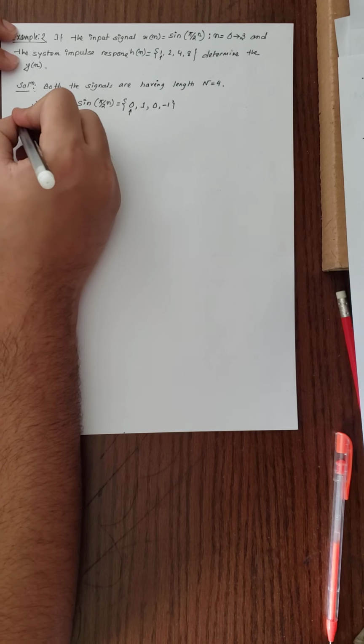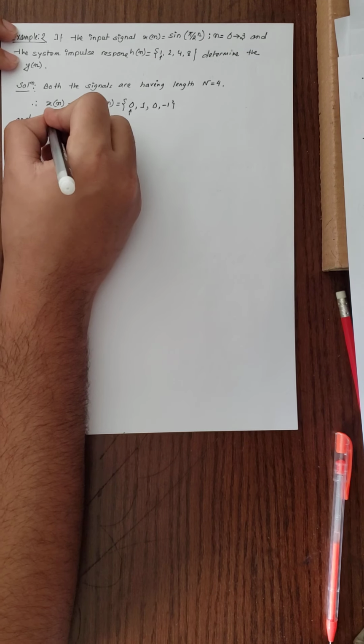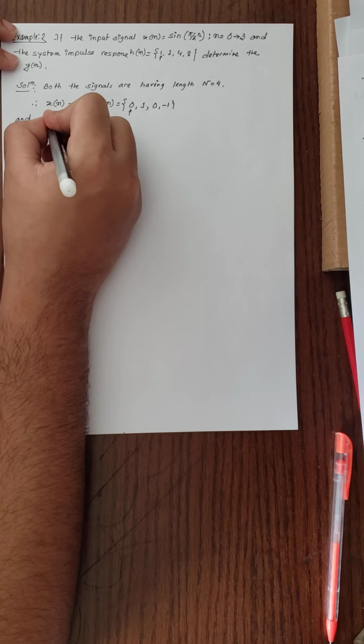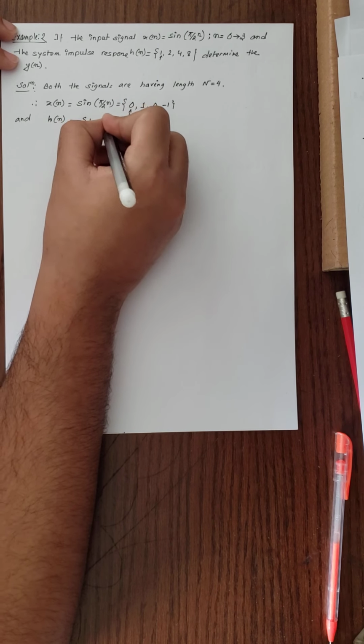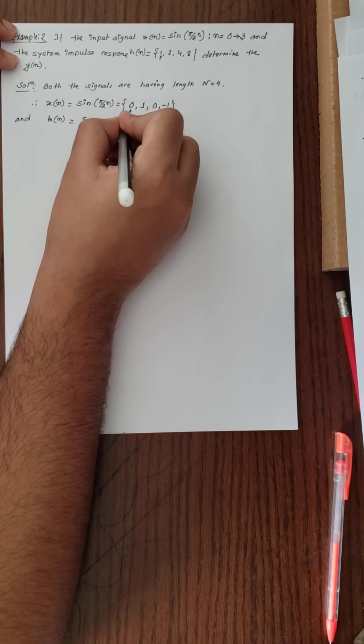And our impulse response given by h of n is equal to 1, 2, 4, 8.